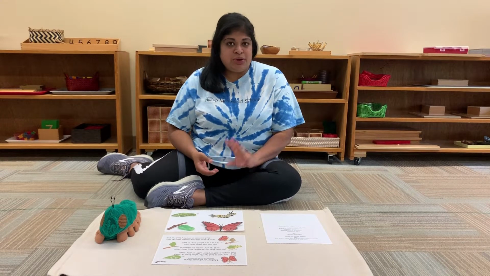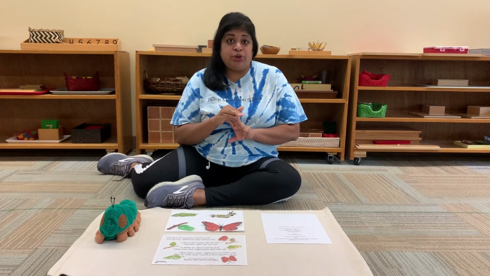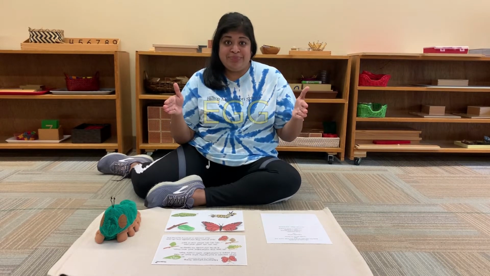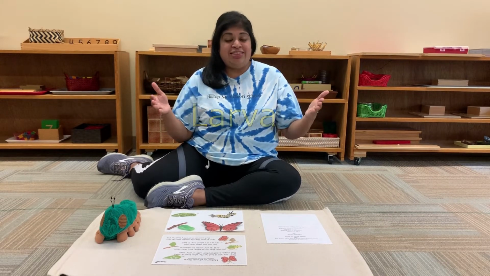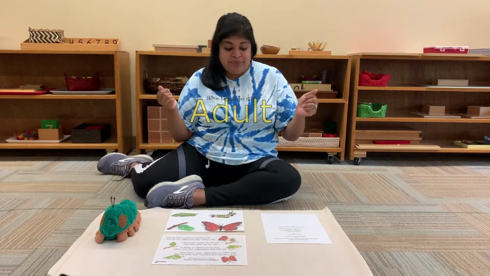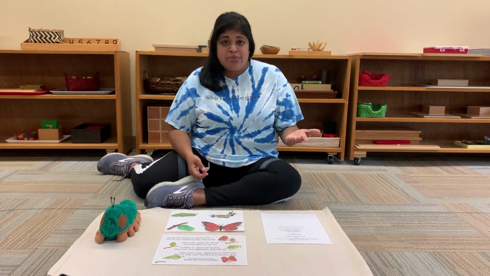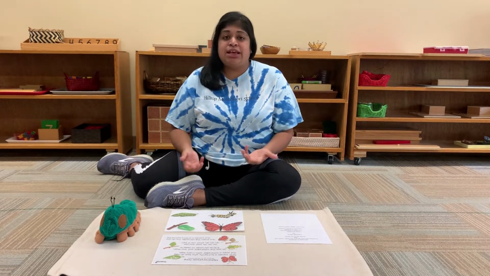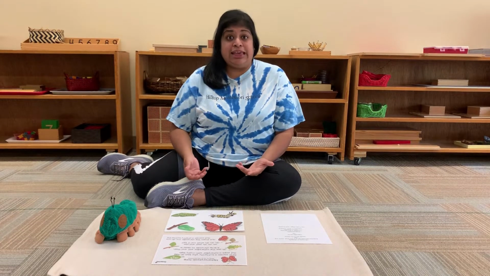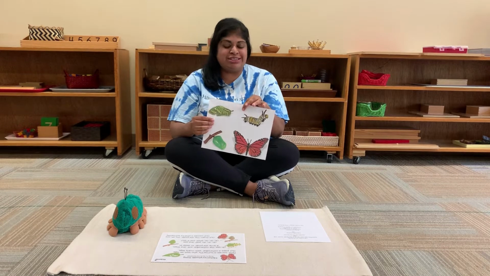I want you guys to remember those three words that we talked about as far as the stages of a life cycle go. So we have the egg, we have the larva, and then we have the last stage, which is the adult stage, okay? So the mother butterfly, or the female butterfly, lays eggs, and those eggs are mostly going to be found on leaves. And I have a really cool picture that'll show you just what each stage looks like.